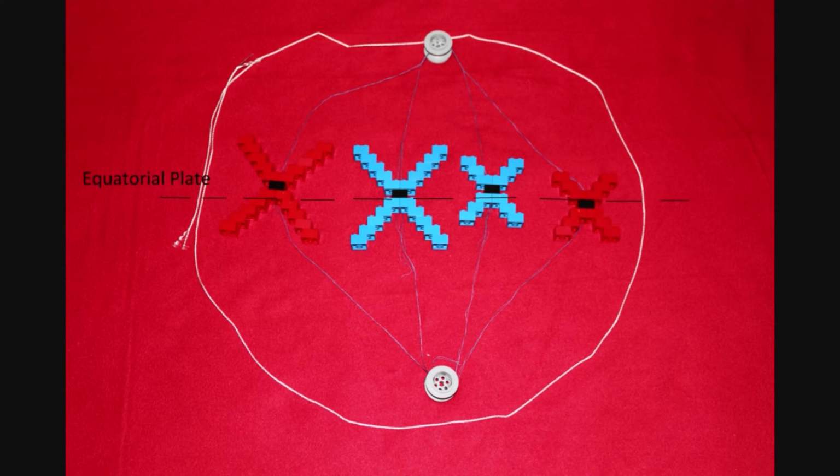The next phase is called metaphase. During this stage, chromosomes move toward the center of the cell, called the equatorial plate. The chromosomes attach to the spindle fibers and then also become intertwined.